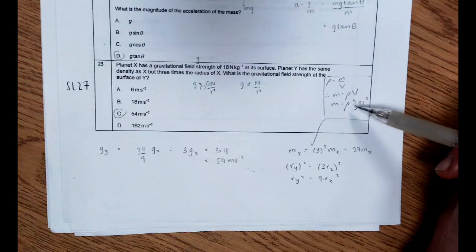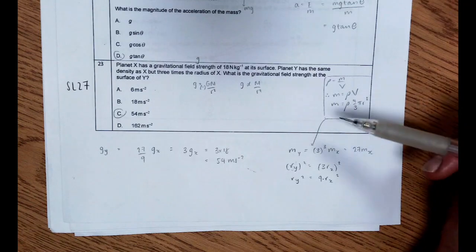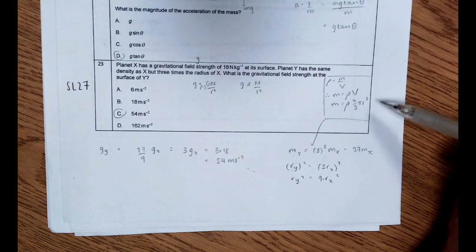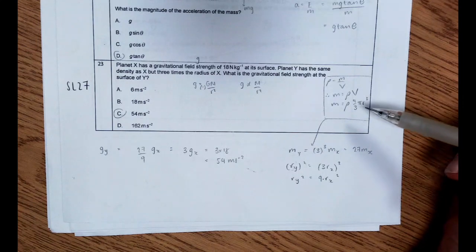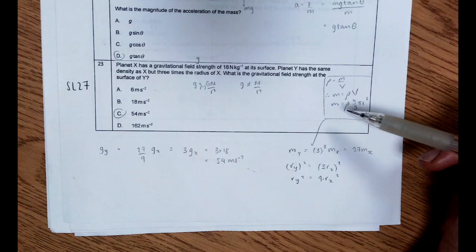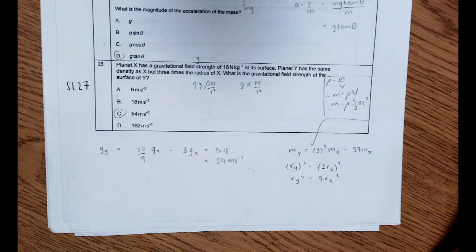Mass, in terms of density, is density multiplied by volume. It's a planet, we can assume it's a sphere, so the total mass will be density, rho, multiplied by volume, 4 over 3 pi r cubed. So therefore, the mass is proportional to the density and proportional to the radius cubed.